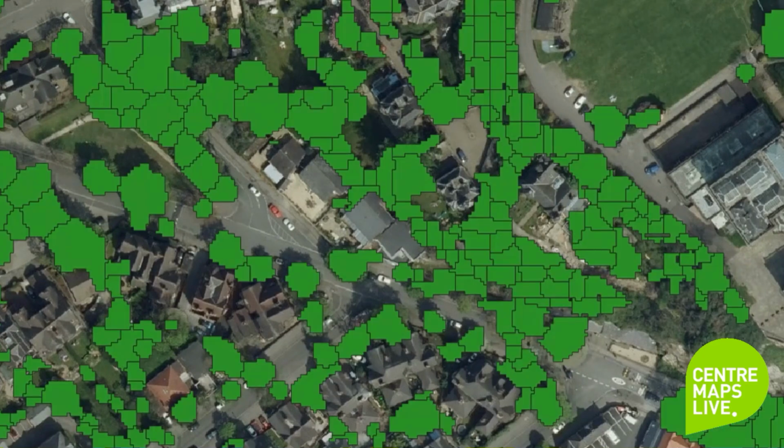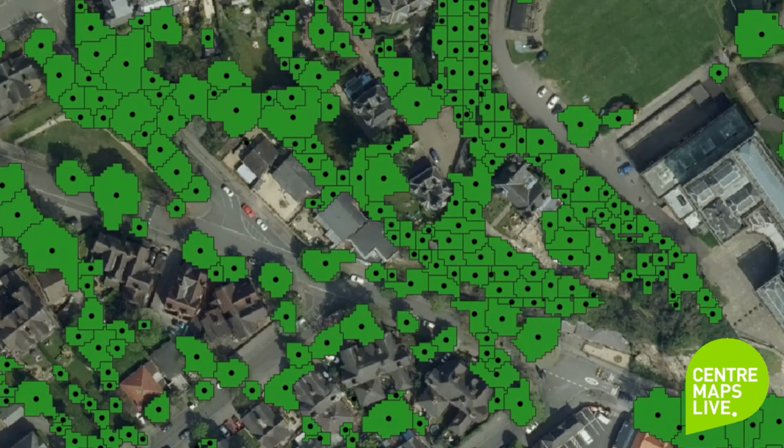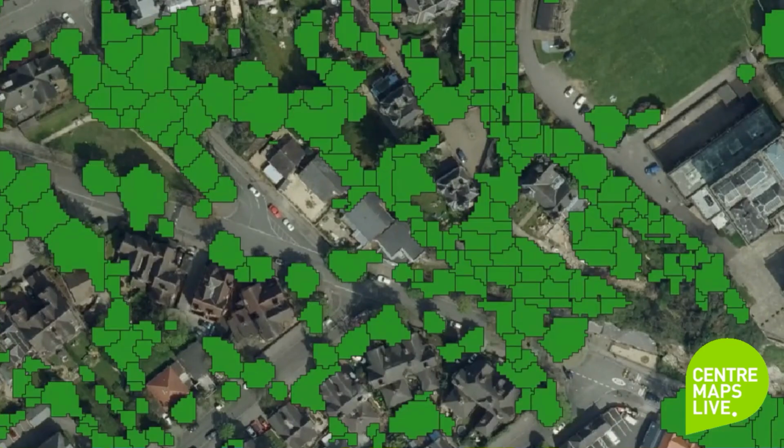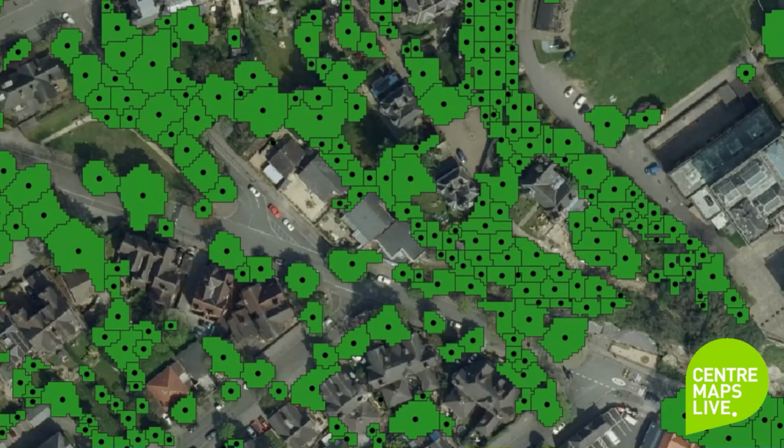But that's not what trees look like in real life. So what we've done with that is we've created these circular, idealised tree canopy polygons that mirror the same area as those gridded polygons. In addition to that, some users like to visualise that as just points, so we also have points that represent each individual tree.